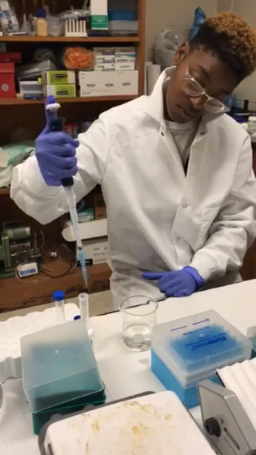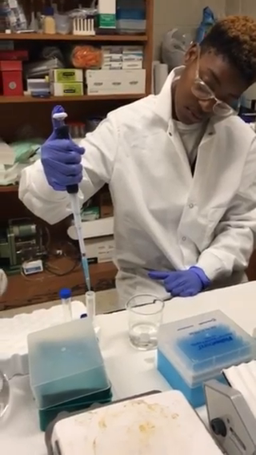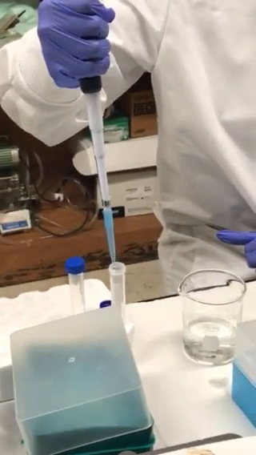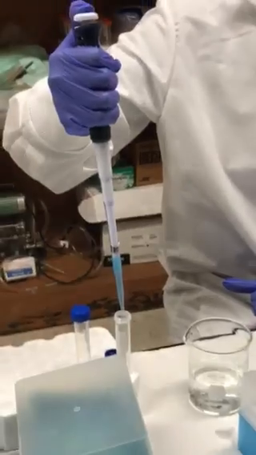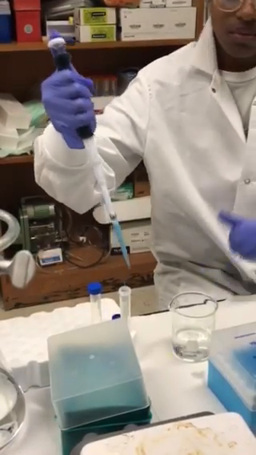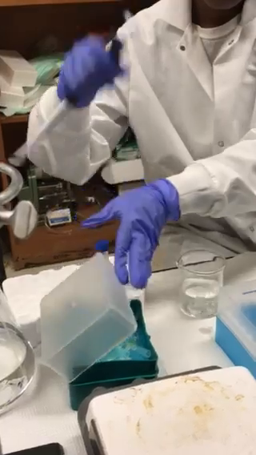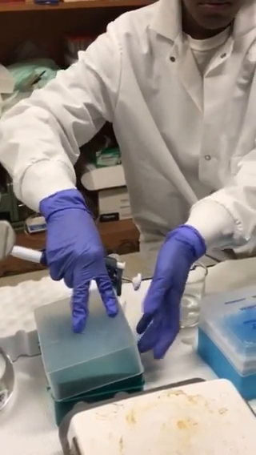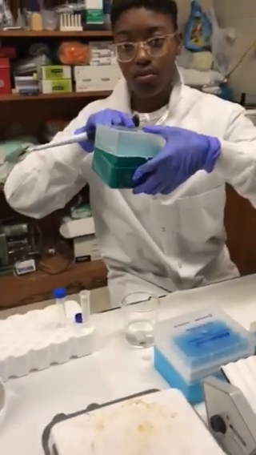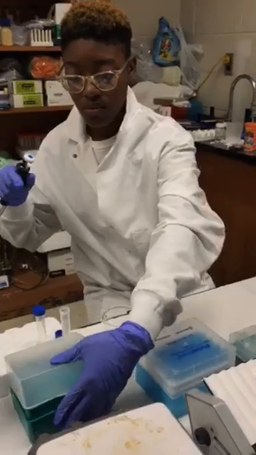Pressing the plunger down to the second stop releases all liquid from the tip. Pushing the tip ejector releases the tip. Make sure you put the tip into a waste beaker or container after use. Never reuse the same tip when dealing with different solutions.